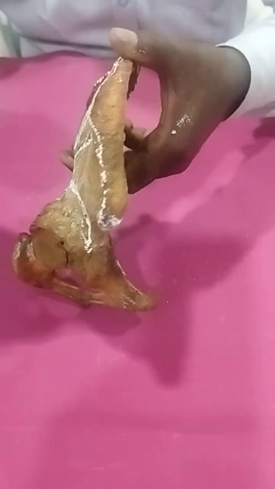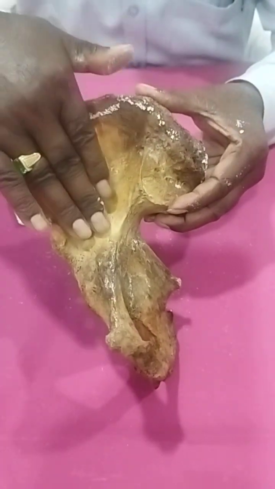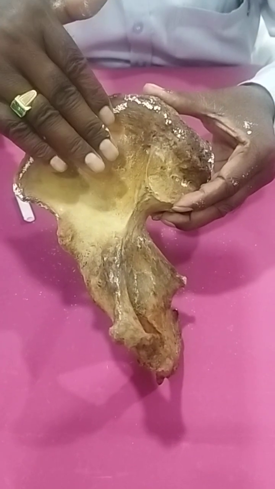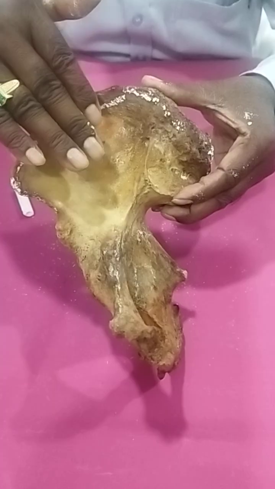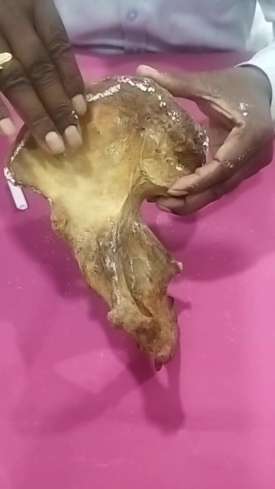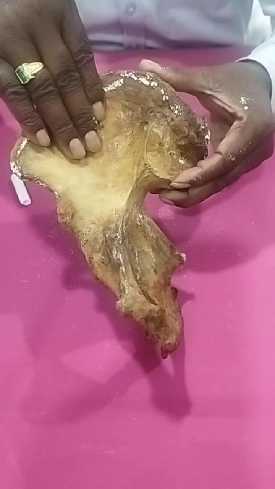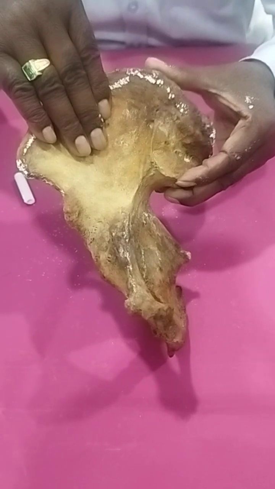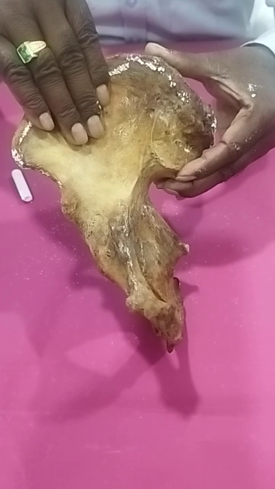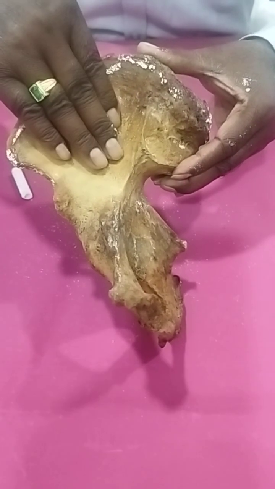Next, the inner surface, the iliac surface. Here is a concavity, and this whole surface gives origin to the iliacus muscle. It is a fan-shaped muscle origin. It crosses below the inguinal ligament, unites with the psoas major muscle tendon, and inserts at the lesser trochanter of the femur. This is the iliac fossa.